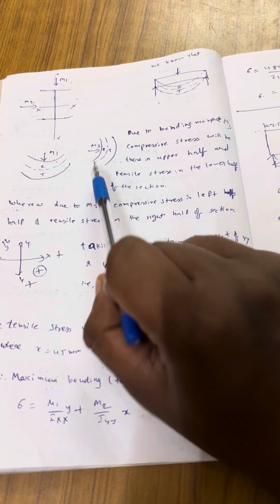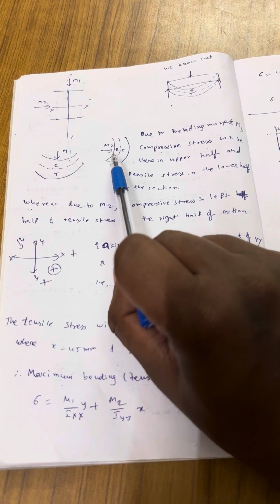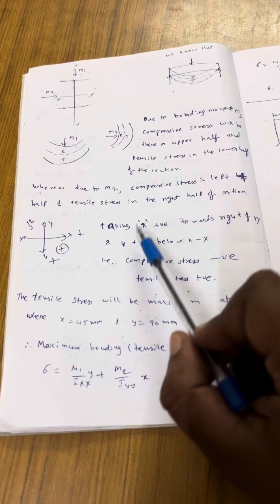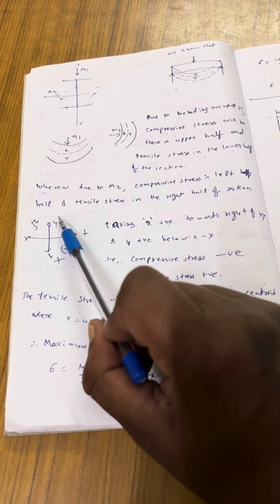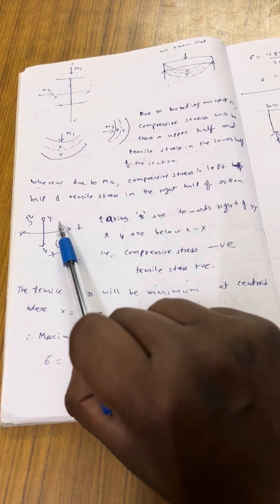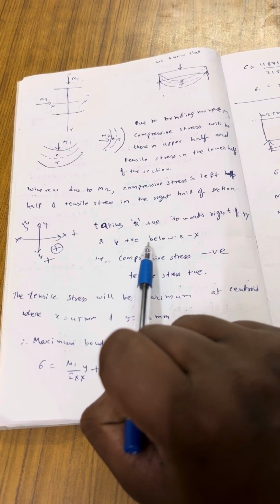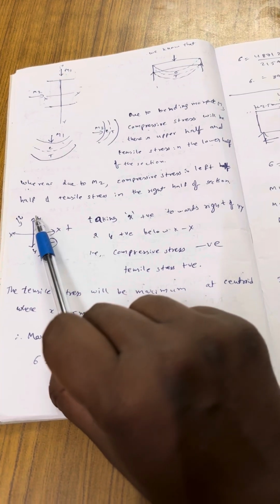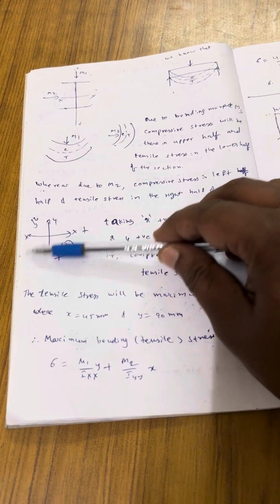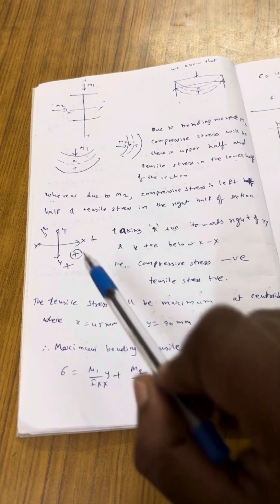Whereas due to M2, compressive stress is in the left half and tensile stress is in the right half of the section. Let us take x positive towards the right side of yy, suppose this is xx and yy. To the right side of yy, let us take everything as positive, and y as positive below xx. So to the right side is positive, below xx it is positive. Let us take the compressive stress as negative and tensile stress as positive.